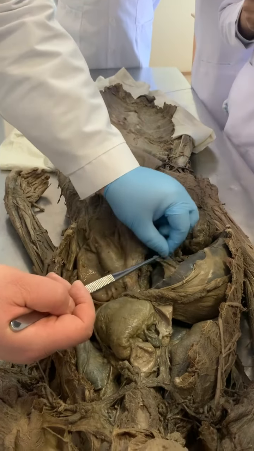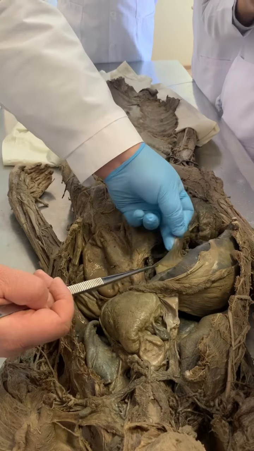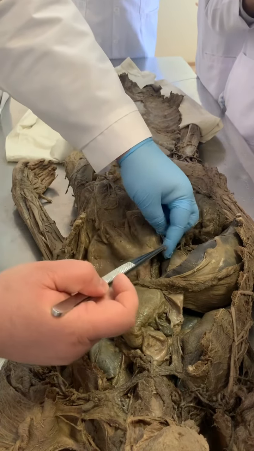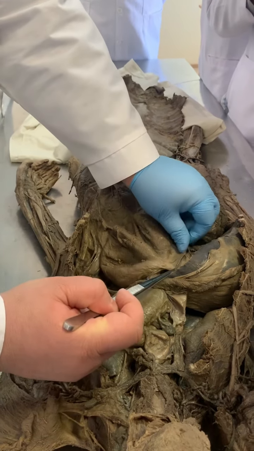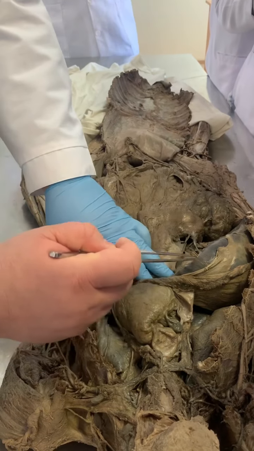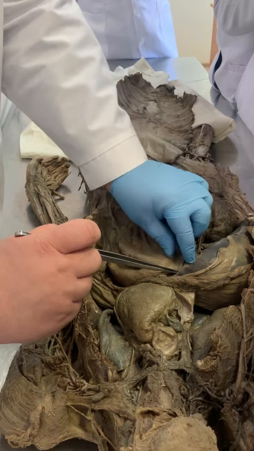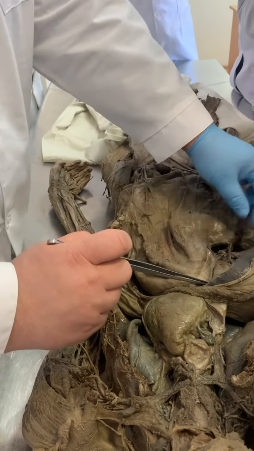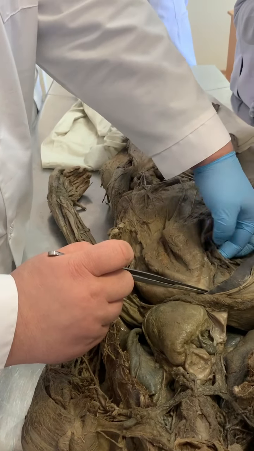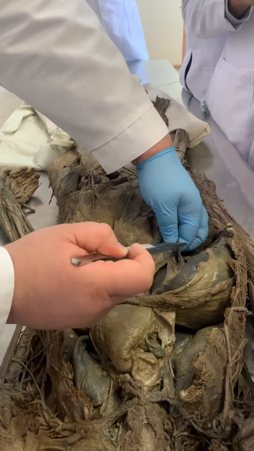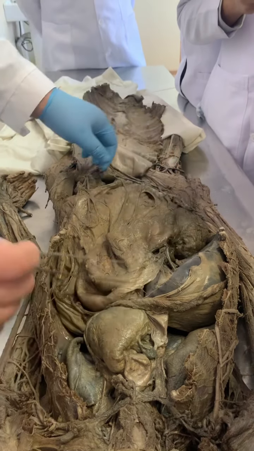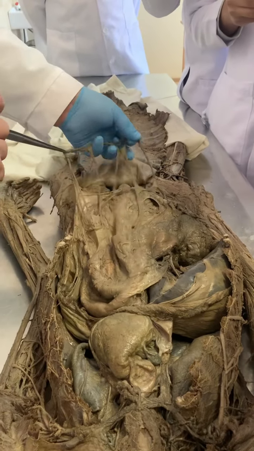This peritoneum is broken, but if we join together, between liver and stomach, this ligament, hepatogastric ligament, and it is hepatoduodenal ligament. And together, that is lesser omentum. This one is great omentum.